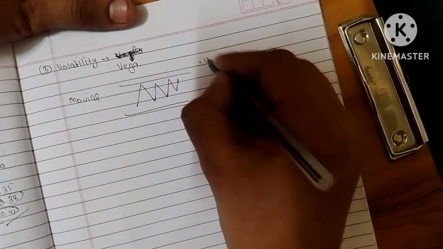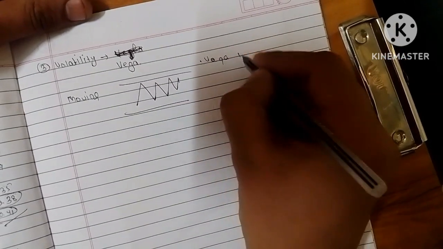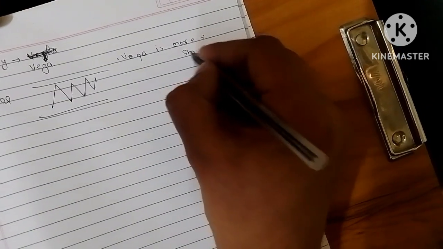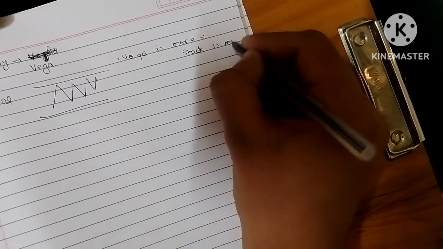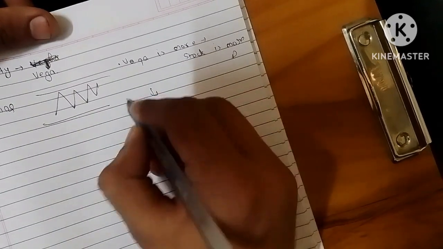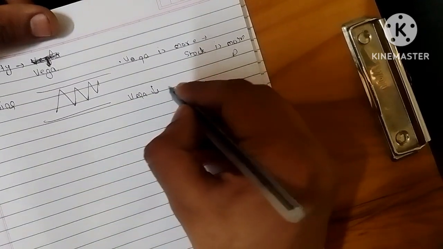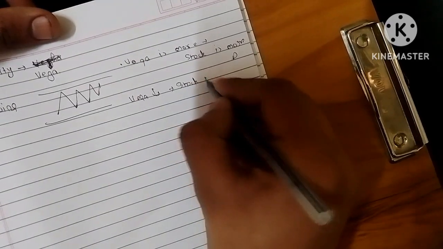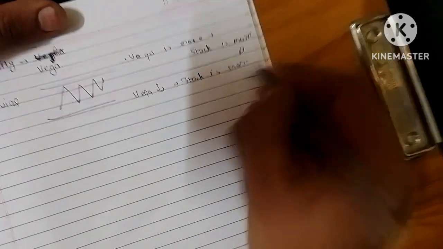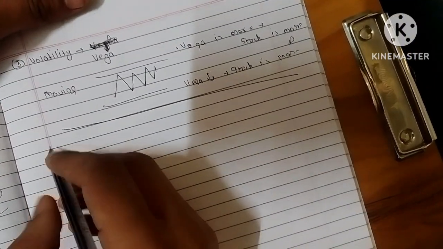If the Vega is more, the stock is more volatile. If the Vega is lower, then the stock price movement is lower volatile. So we are done with volatility, or we should say Vega.